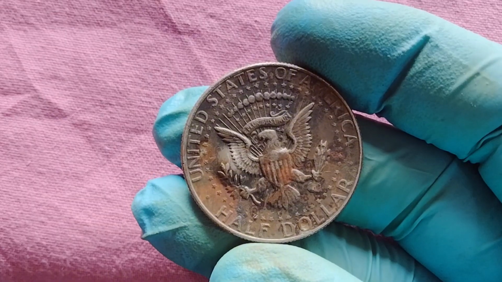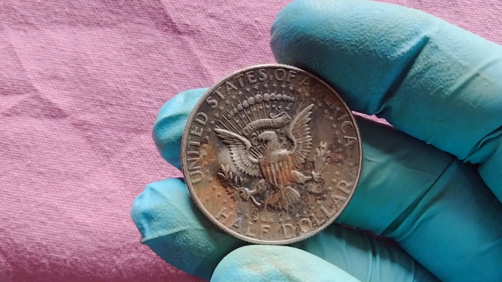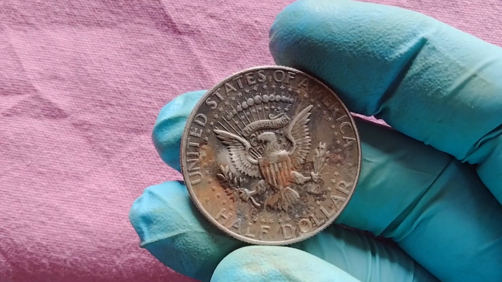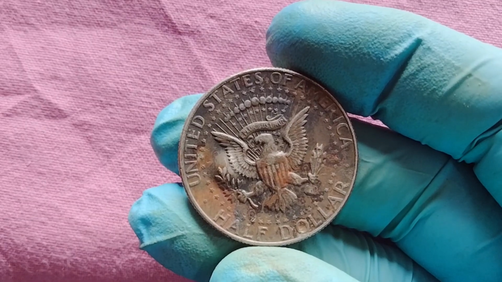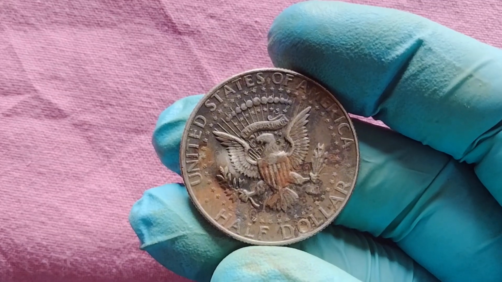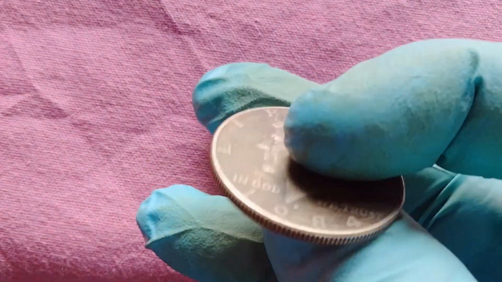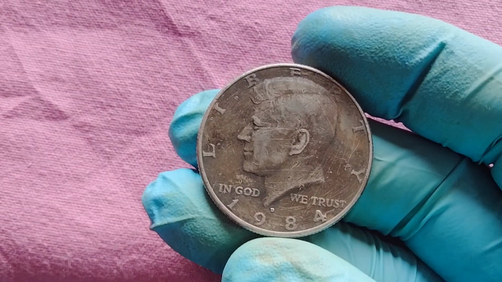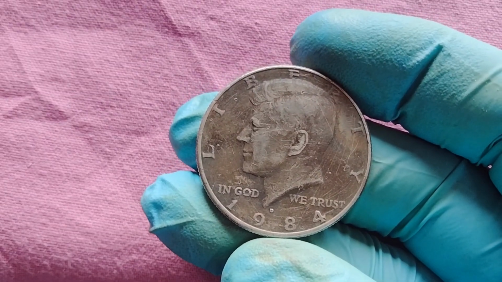The 1984 D. Kennedy half-dollar has a diameter of approximately 30.6 millimeters and weighs about 11.34 grams. The coin is made of copper-nickel-clad layers bonded to a copper core. This composition gives the coin a silver-like appearance, while being more affordable to produce than silver coins.